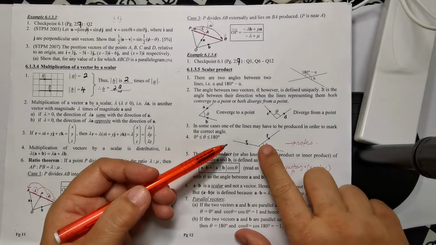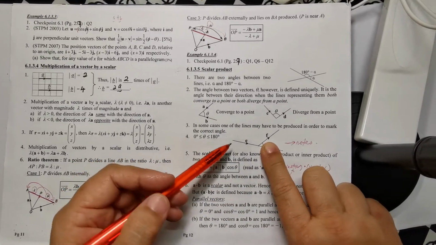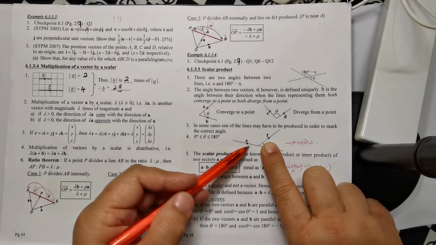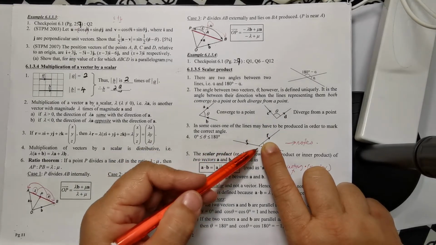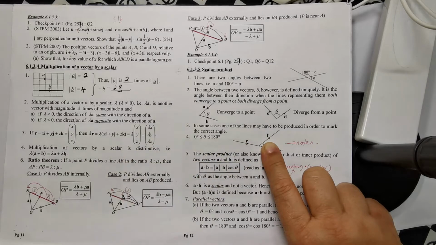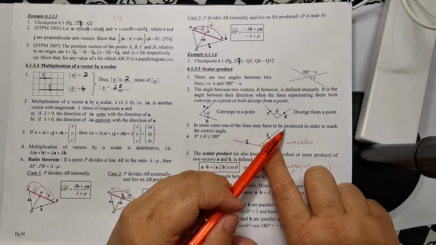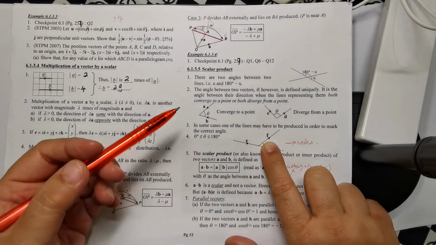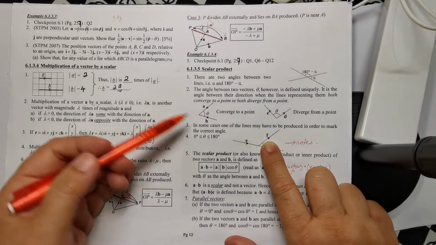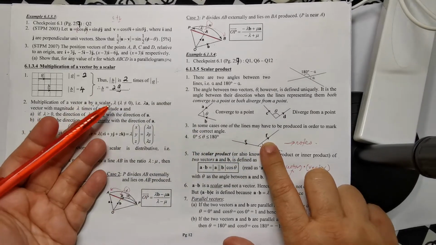Before this dashed line, you see their arrows do not converge into a point or diverge from a point, so we can't determine the angle between these two vectors. Therefore, we have to produce a line, meaning extend one of the lines. Both can be extended, up to you which one you want to choose.